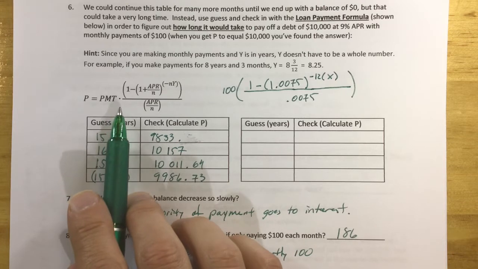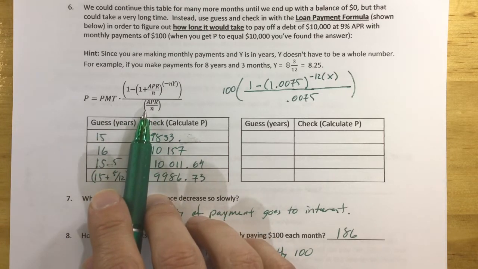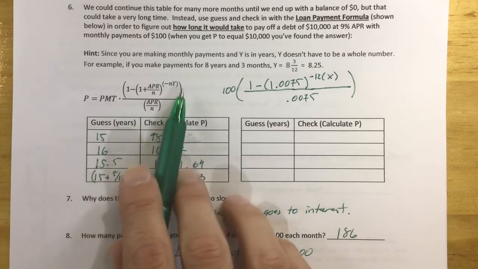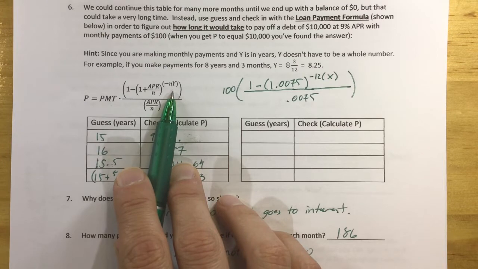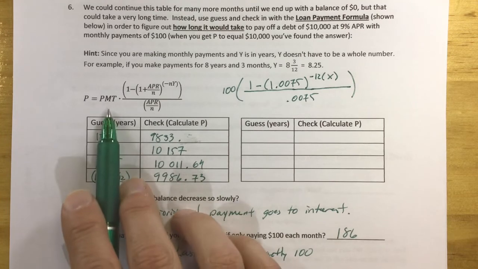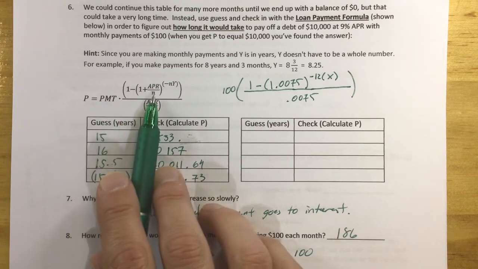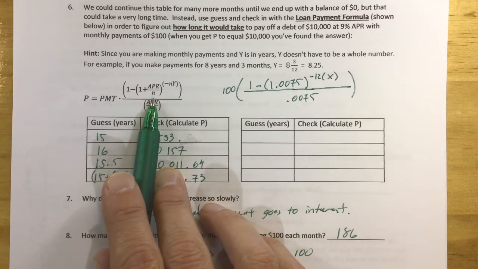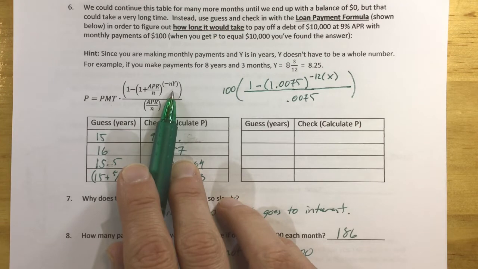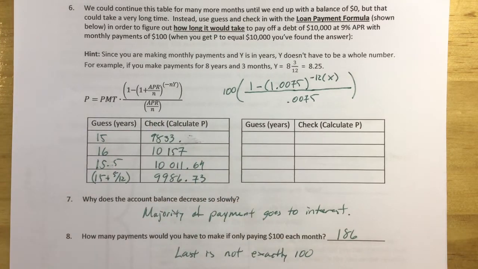Okay, so basically what this one does for us is it allows us to choose any amount of time in years for Y value, and it'll tell you how much money you have accumulated while that interest rate is working against you. This one's a tricky one, but it allows us to take the $100, the APR, which is the 9%, we're making monthly payments, so N is 12, and you can choose any year you want, and you can run a calculation and it will tell you how much you've accumulated.